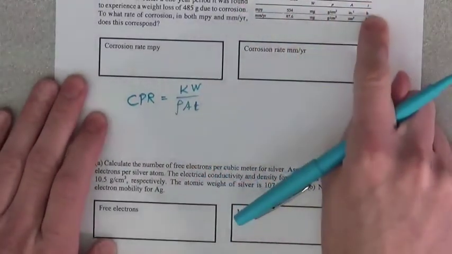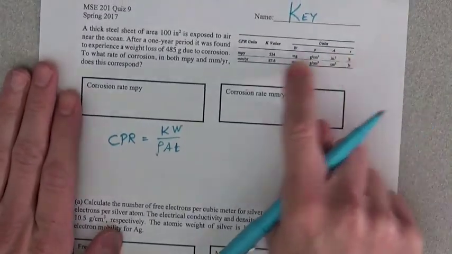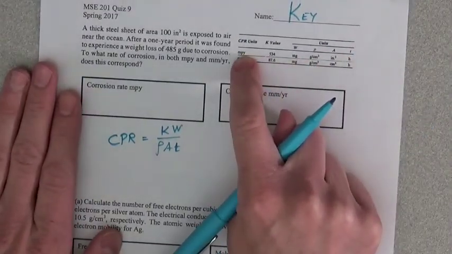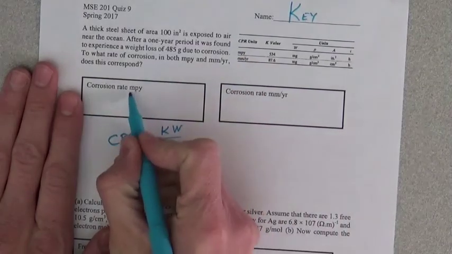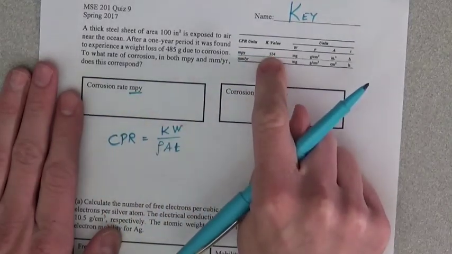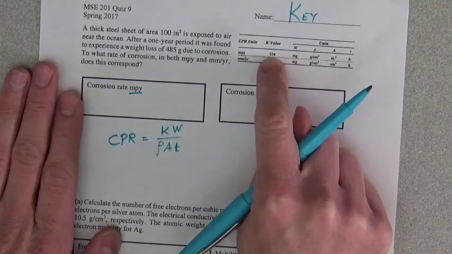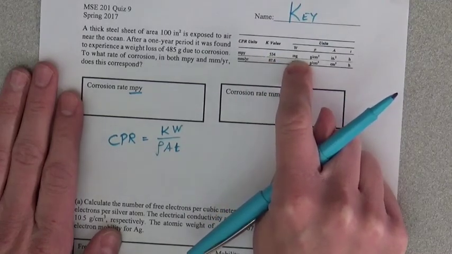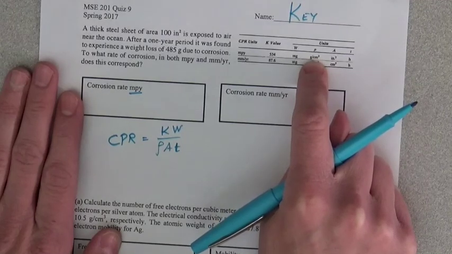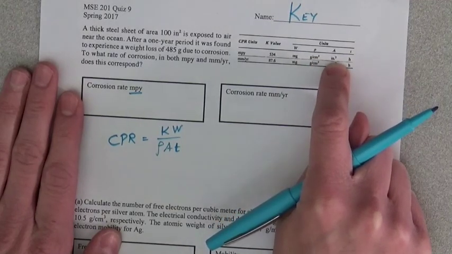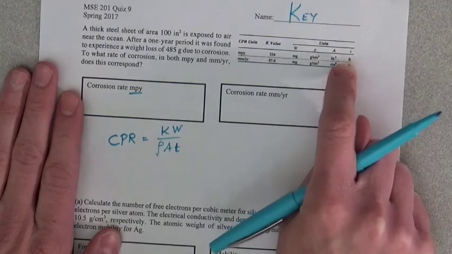And I gave you this little table, and the table tells you that if you want your CPR in units of MPY, the K value is 534, your weight is in milligrams, your density is in grams per cubic centimeter, your area is in square inches, and your time is in hours.